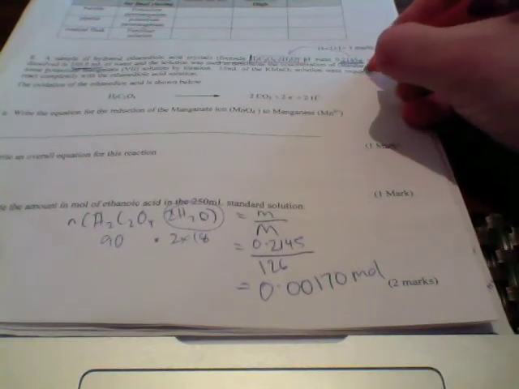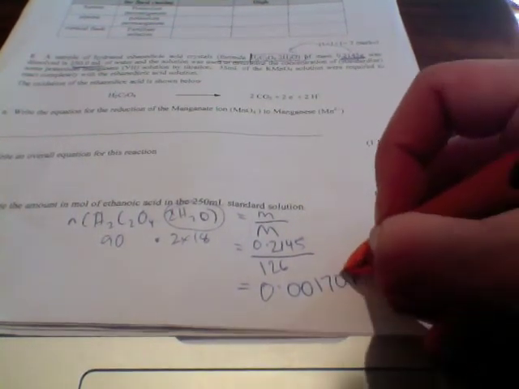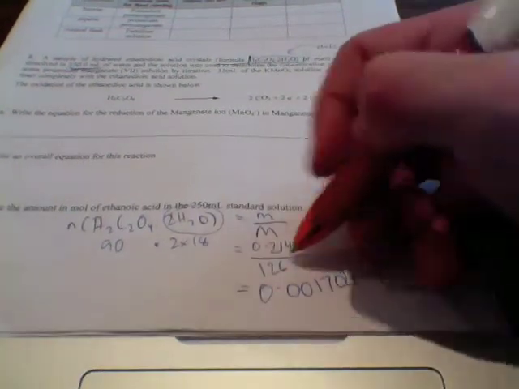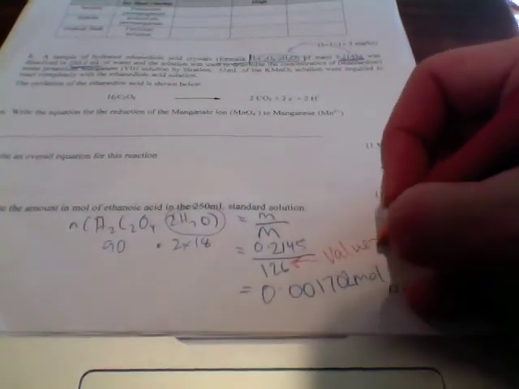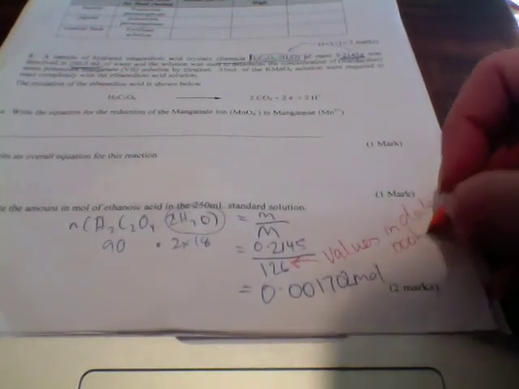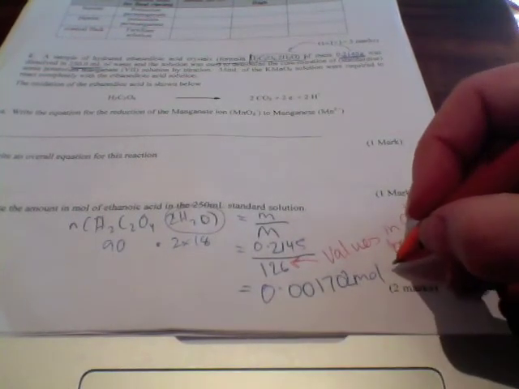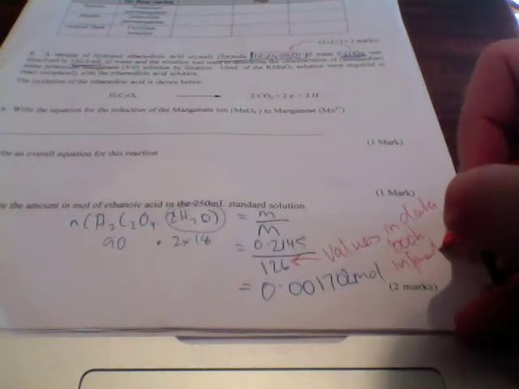Okay, so significant figures, oops, we can even go further, we can go to 4 sig figs, right? Because in assuming sig figs, we assume that the values in the data book are actually infinite. We don't take them into account when determining significant figures.